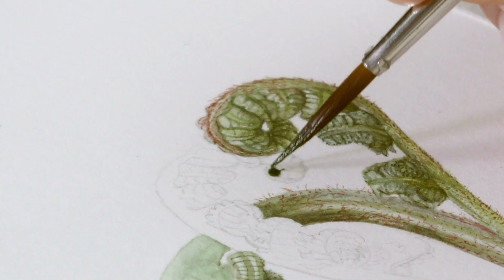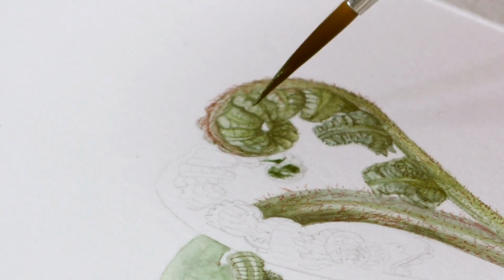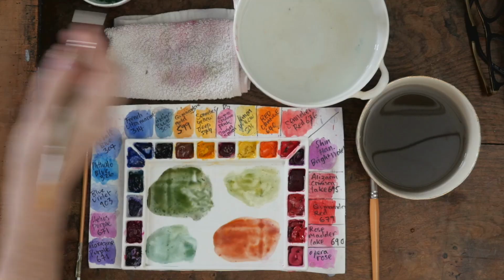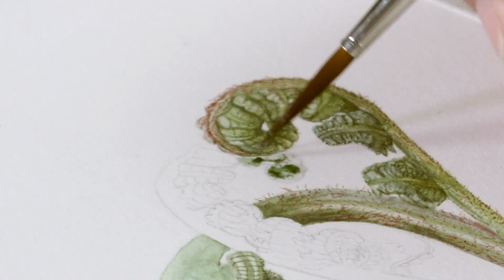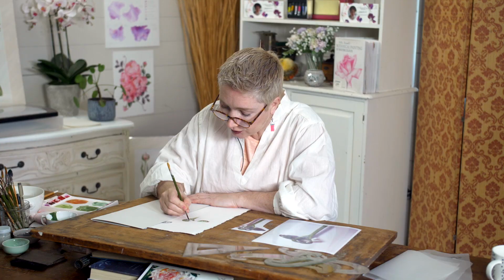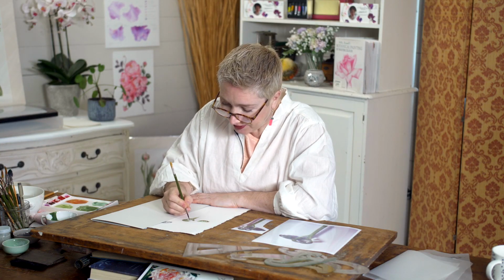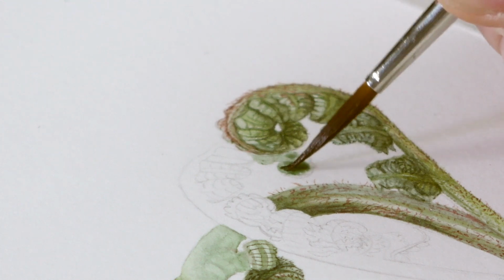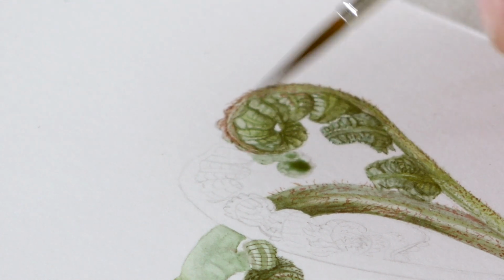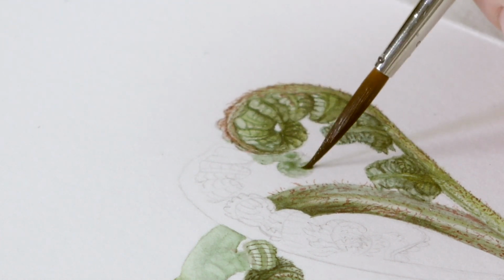I think that's the lovely thing about botanical painting, is when you find a plant that you really enjoy, it's just fascinating looking into all of the shapes and the colours, trying to identify what it is that you like about it. Just love a twisted curly thing. I don't know what that says about me.